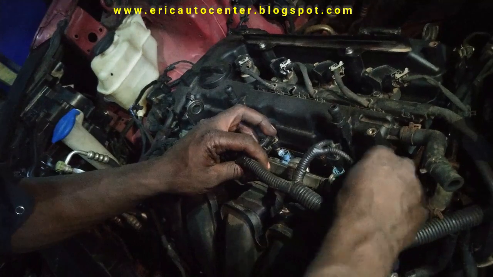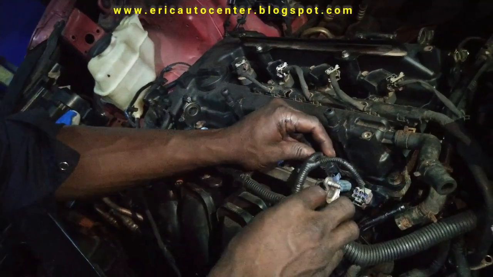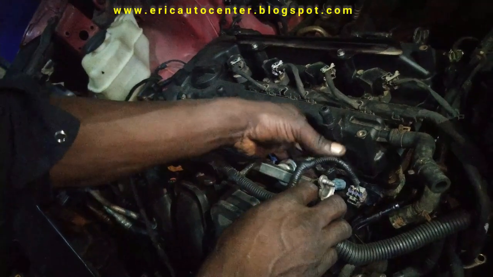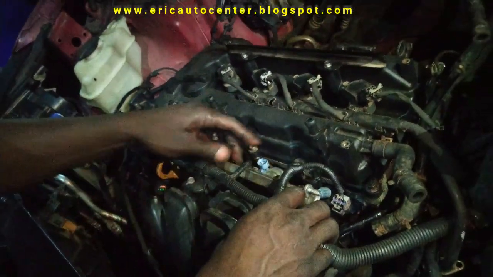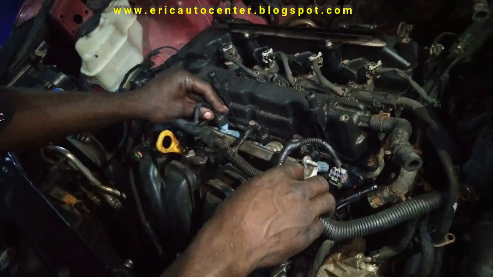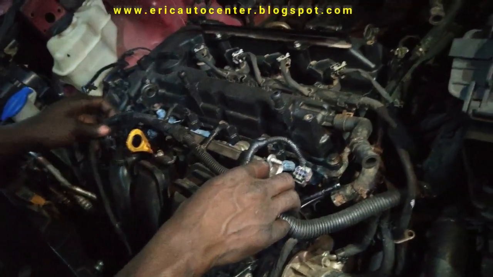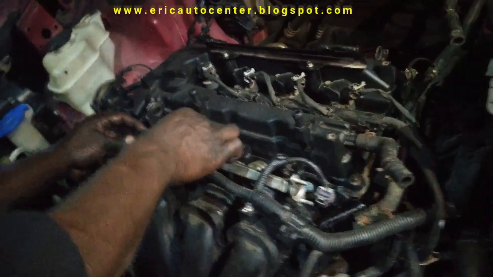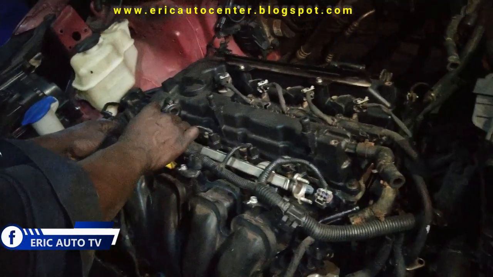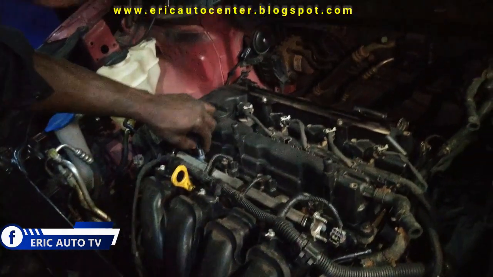This is the cam sensor, injector number 4, injector number 3, injector number 2, and I need to fix the clip. Injector number 1.